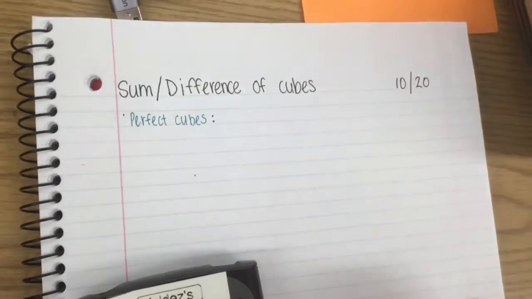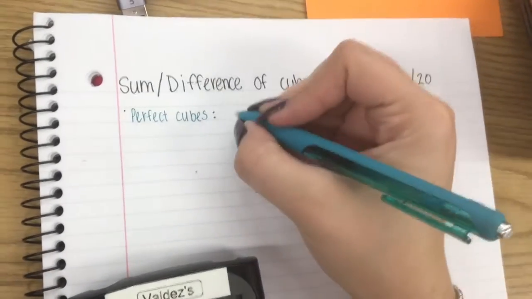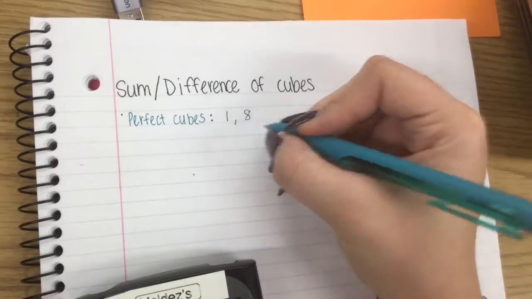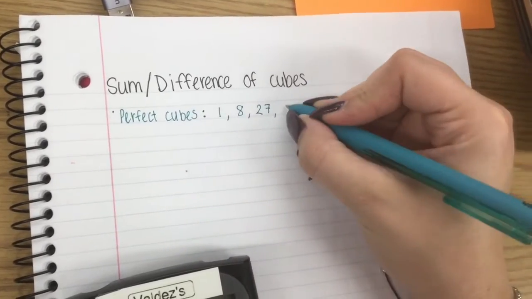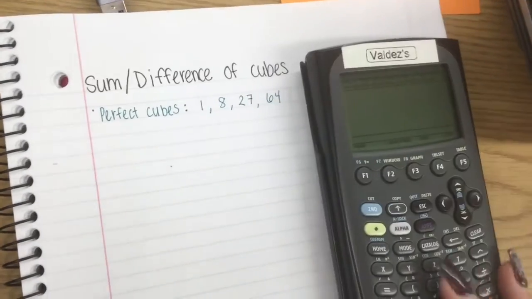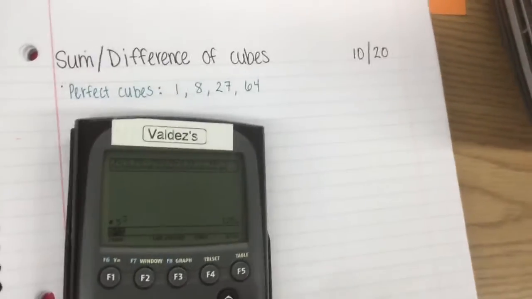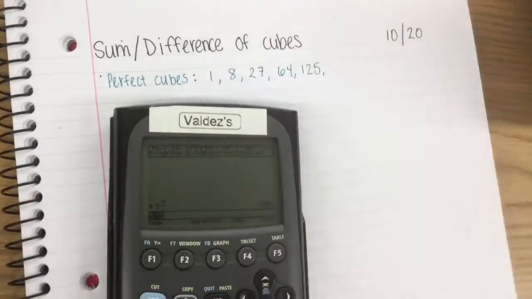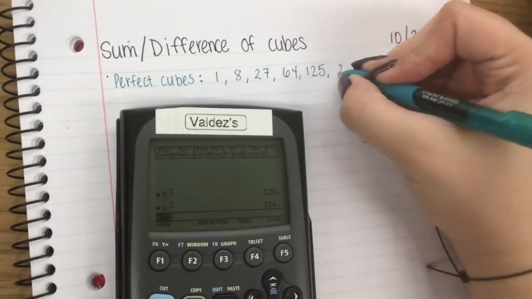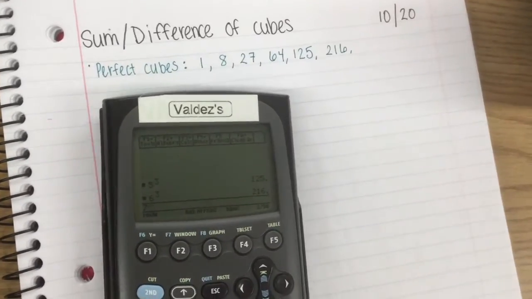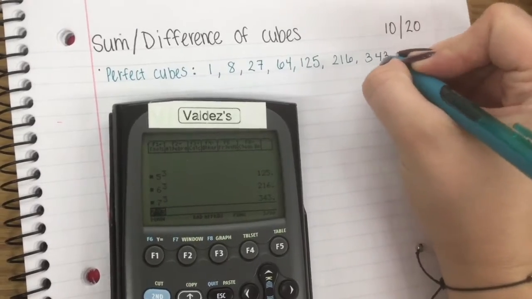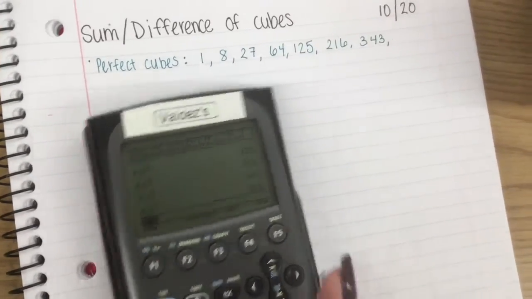Today we're going to talk about the last method of factoring, which is sum and difference of cubes. So I'm going to start off by making a list of my perfect cubes, or my numbers raised to the third power. So 1 to the third power is 1, 2 to the third power is 8, 3 to the third power is 27, 4 to the third power is 64, and then I'm going to use my calculator to make a list of the rest.